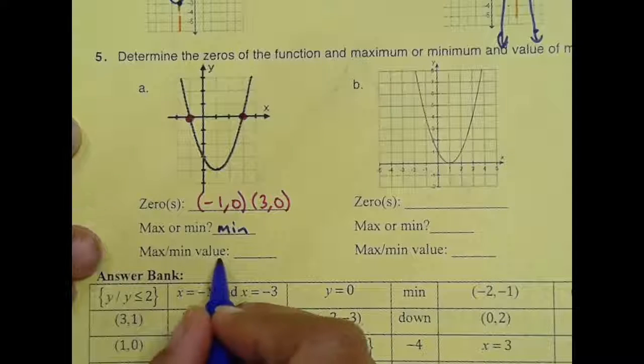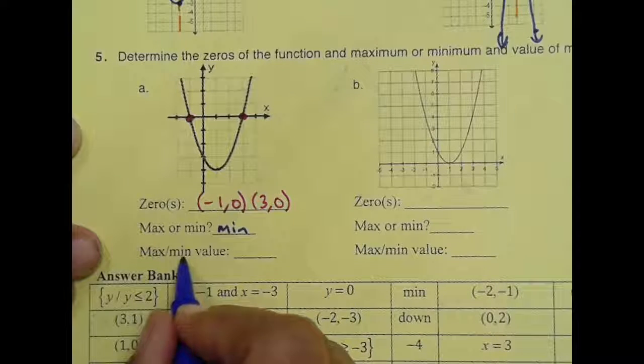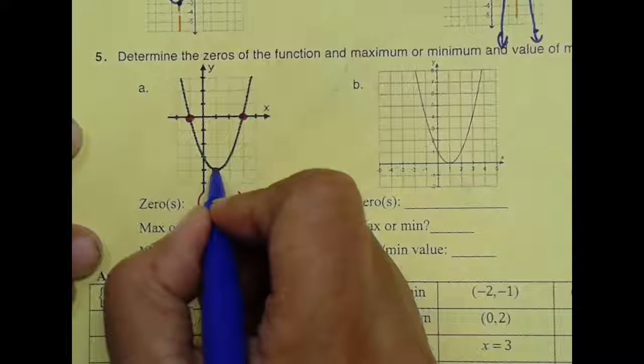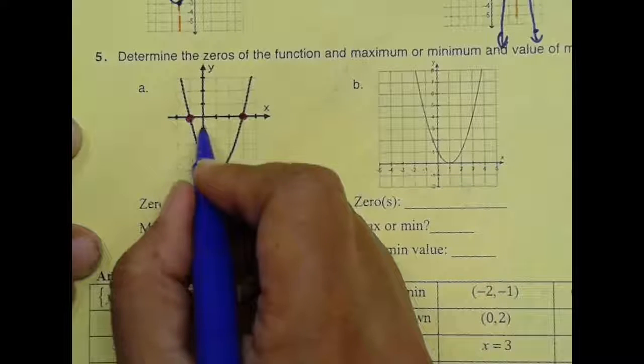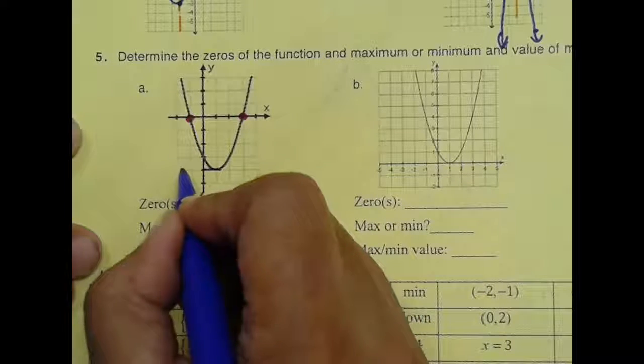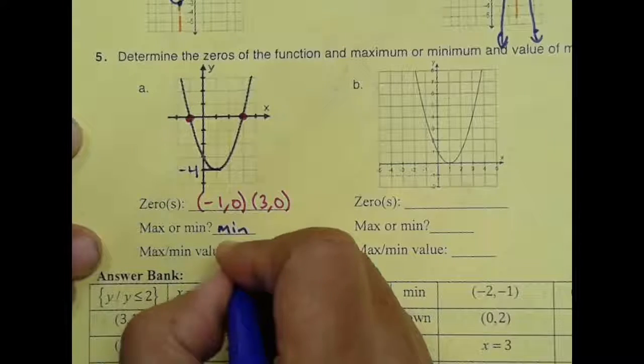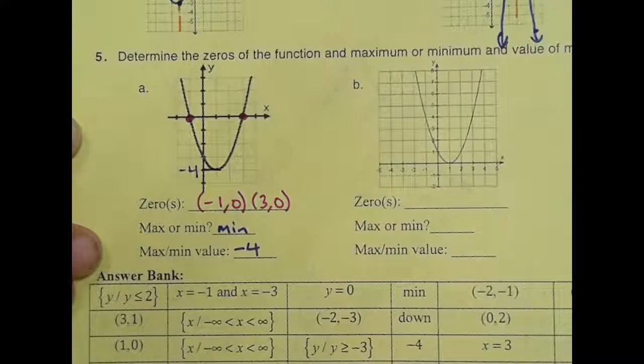And that value is the y value. Max or minimum value is the y. So what's this y value? Let's follow it over here. This is negative 1, 2, 3, negative 4. Okay. It's always the y value for maximum.